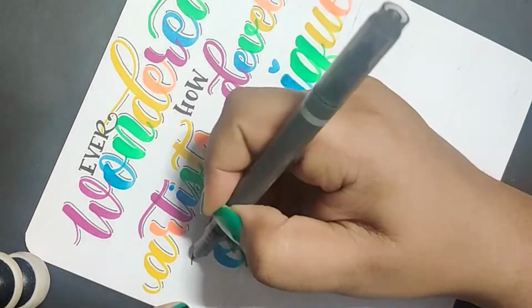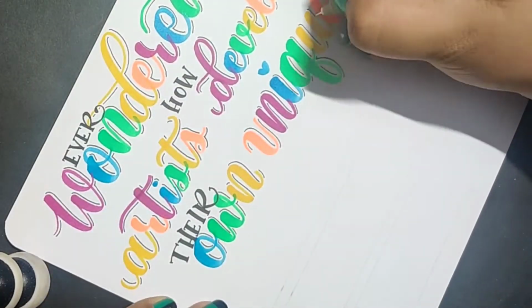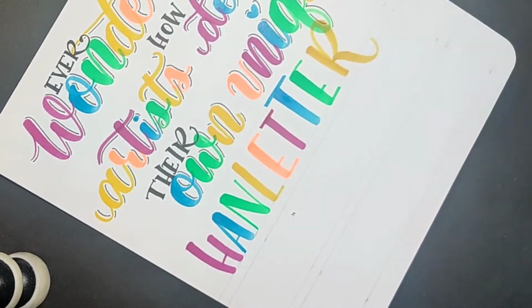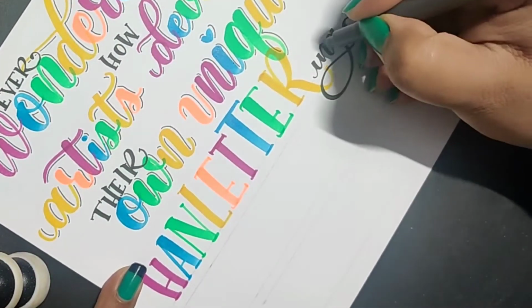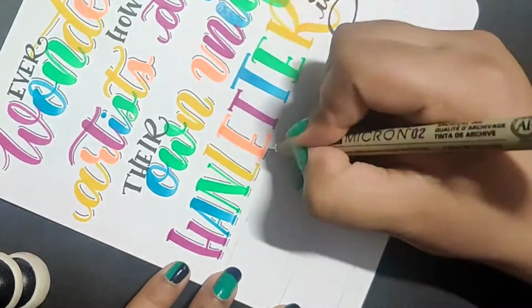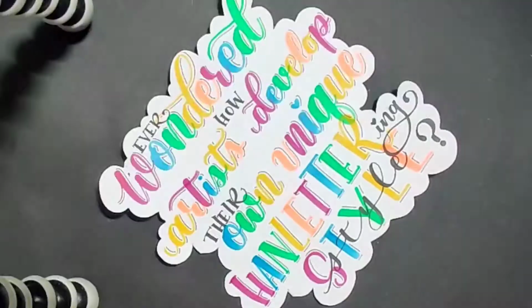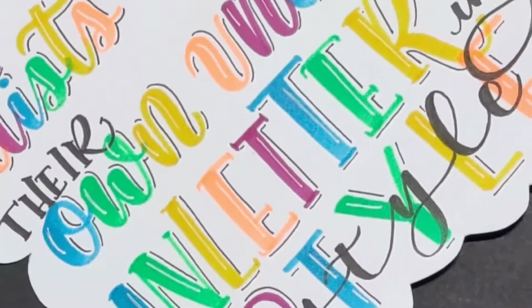Like I do at the beginning of each video, I would again like to remind you guys to practice your strokes regularly, because that is probably one of the best things you will do for yourself if you plan to improve your calligraphy or hand lettering skills. And with this activity that we've been doing with the alphabets, you will also be able to identify and create a style that is unique to you.